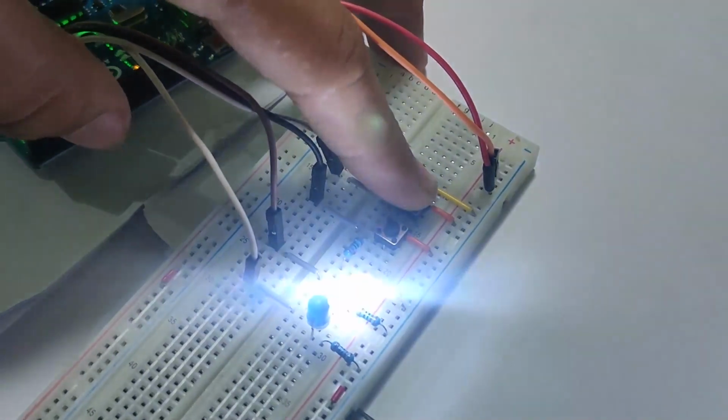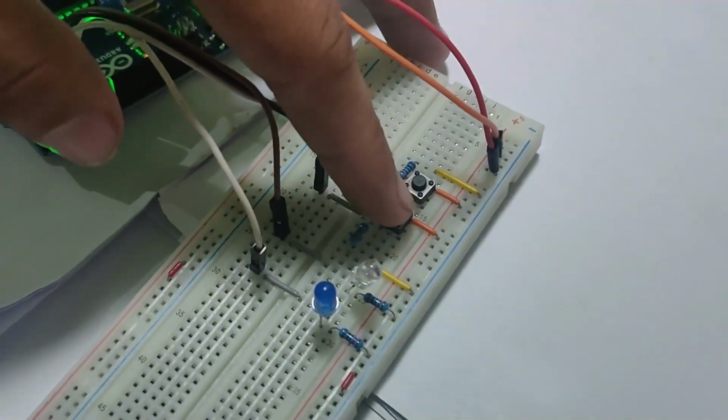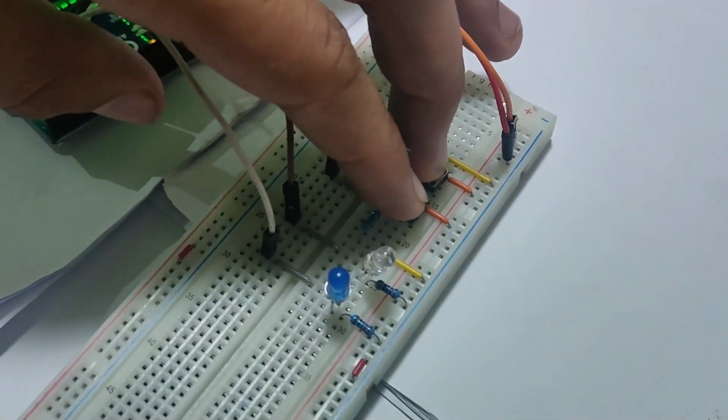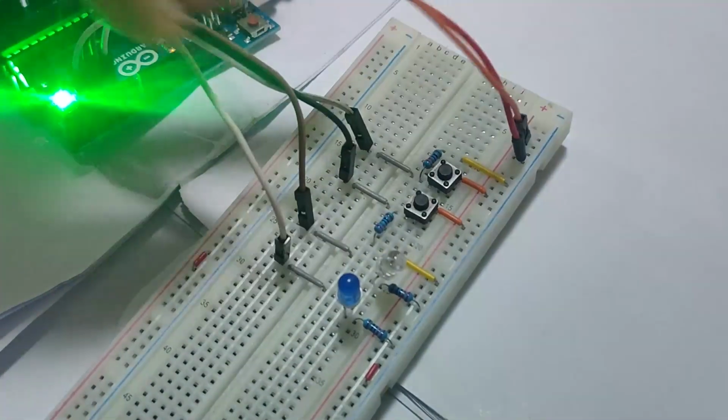So here, when we press the first switch, only the first LED will turn on, and when we press the second switch, the second LED will turn on. But if we press both, the LEDs will not turn on.